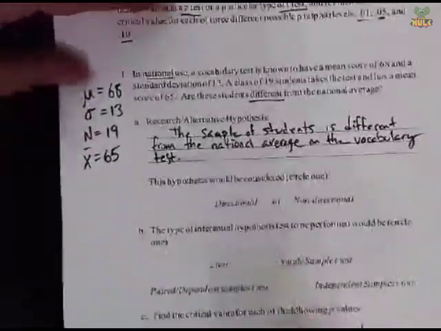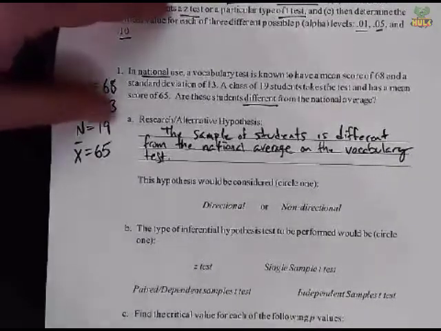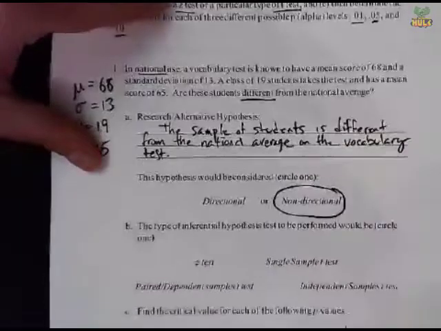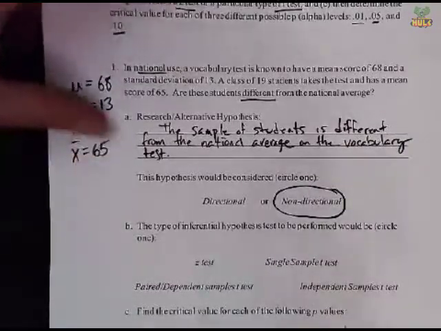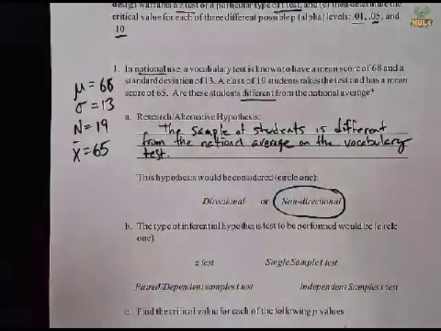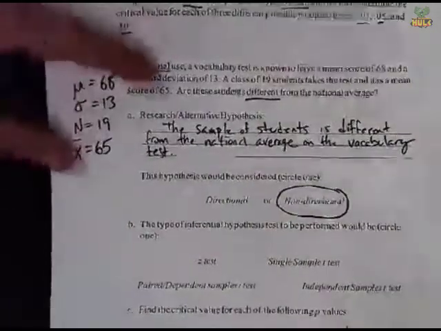That's not predicting that one is higher or one is lower. It's saying that there will be some difference in some direction, right? Which means it's a non-directional hypothesis. This just means that our p-value of 5%, let's say for that particular case, would be split into both tails. So 2.5% in each tail.